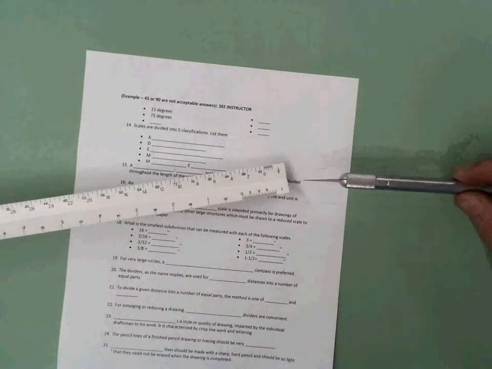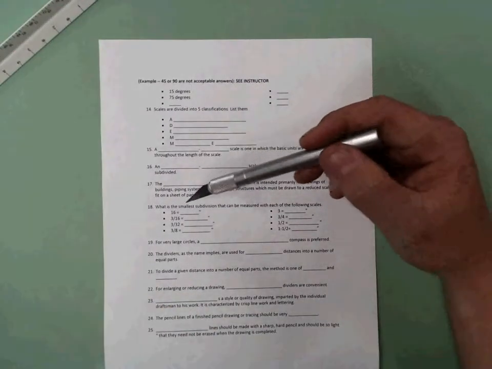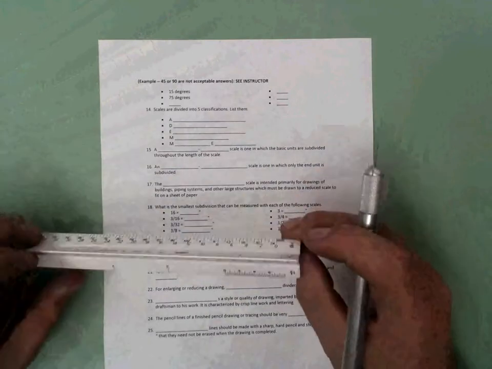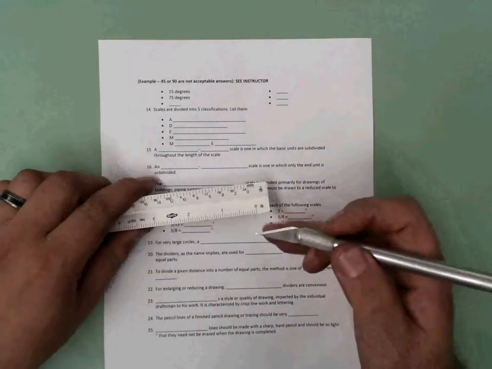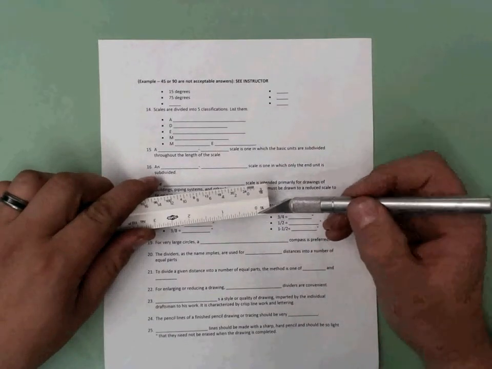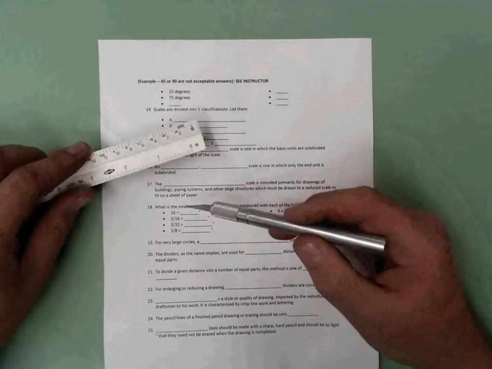So what it's simply asking, guys, is the small subdivision is simply saying, if you were to look at a scale, what does the mark next to the 0 represent? Because you will notice that every 0 has a small mark next to it, because it's going to be the smallest subdivision.